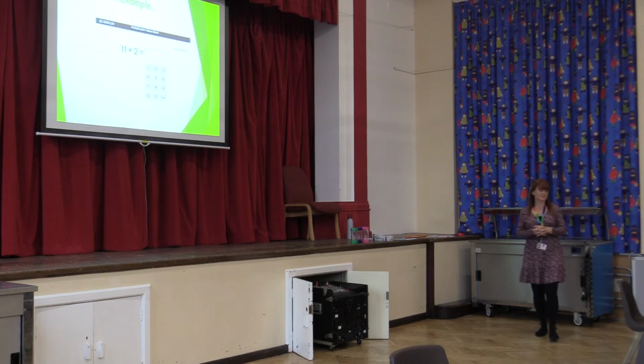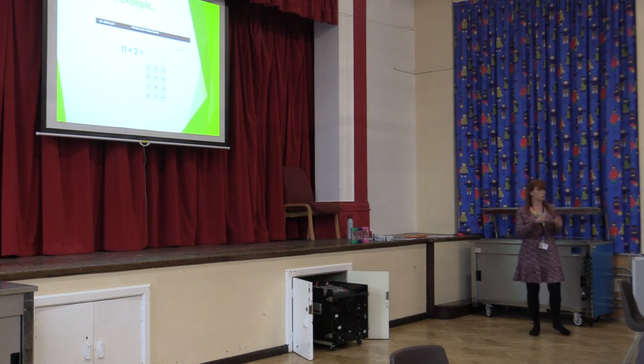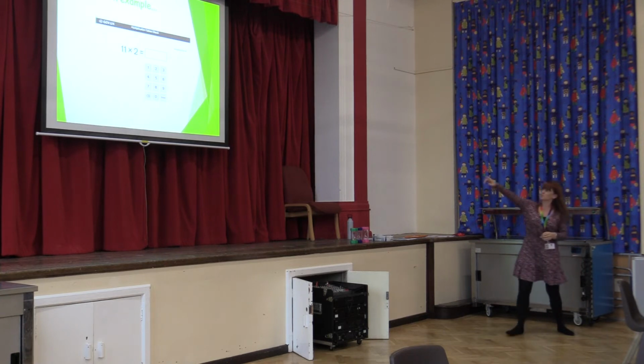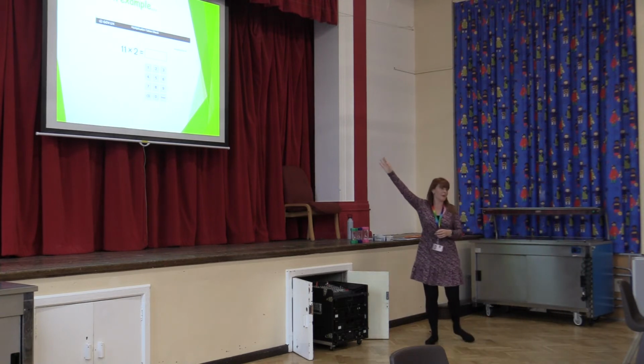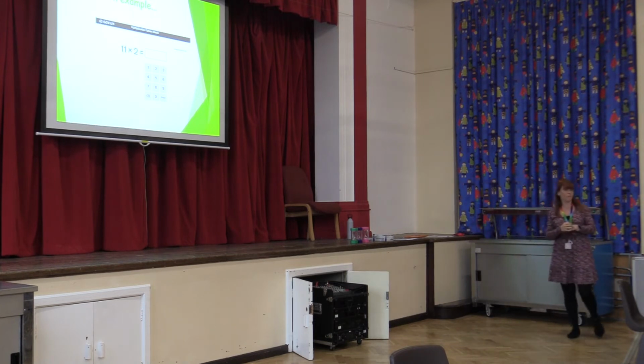This is what the test is going to look like when the children have the check. When on their tablet, this is the government example, it will just say the question, they'll pop their answer into the box, and as you can see in the top right hand corner it says the remaining time, so the children are aware how long they've got left before it will move on.